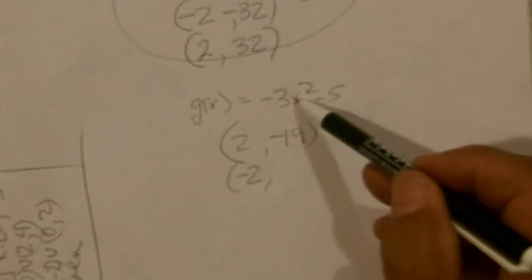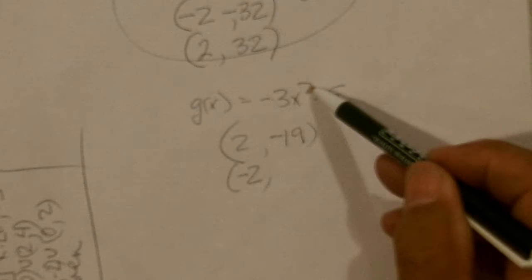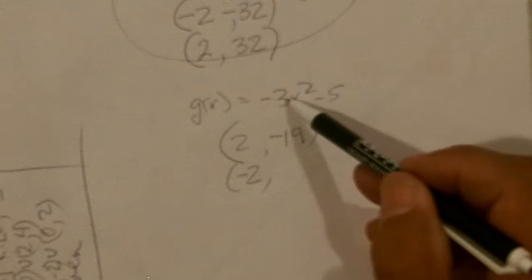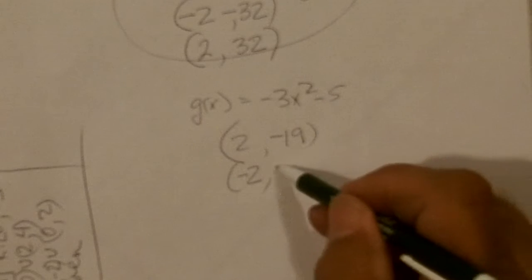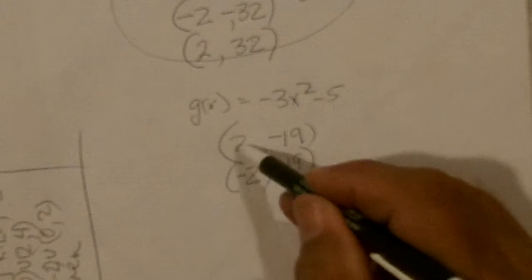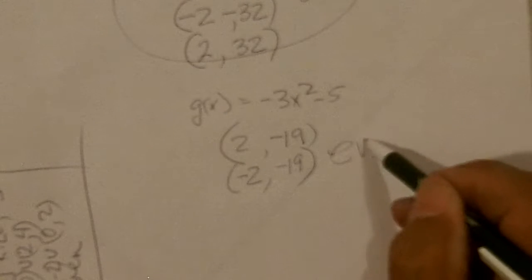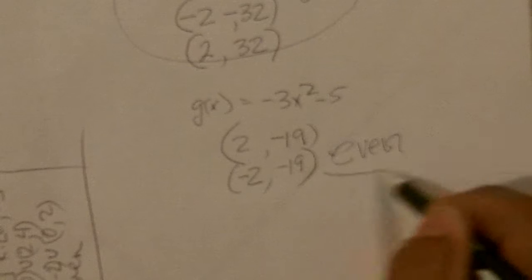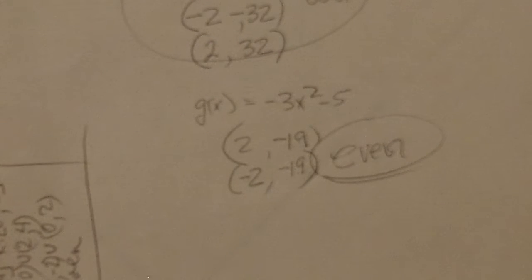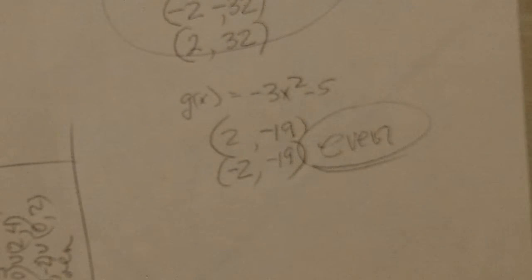Negative 2 squared, negative 2 times negative 2 is positive 4 times negative 3 is negative 12 minus 5, negative 19. I changed the sign of the x, I got the same number out. That's an indication that it's even. Okay, and let's see here. Is that in the picture? Yes. All right. That was 39.